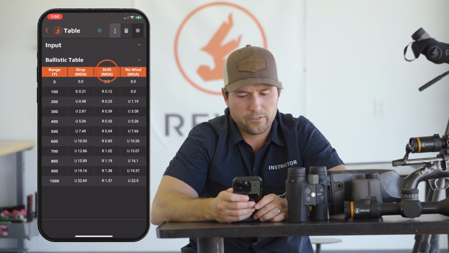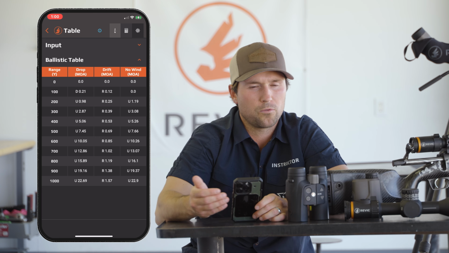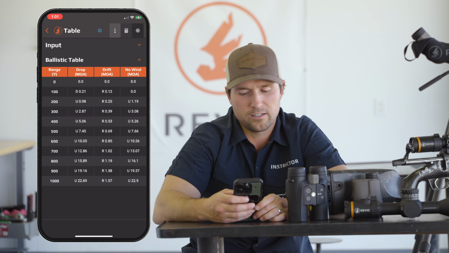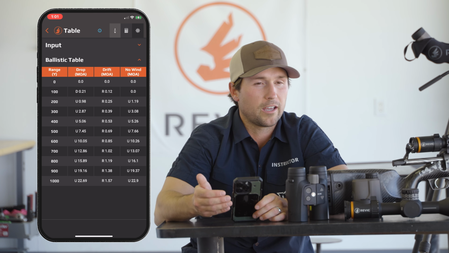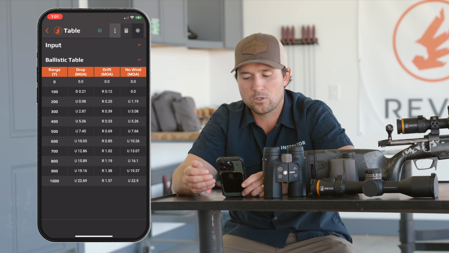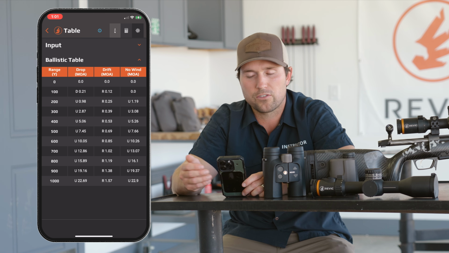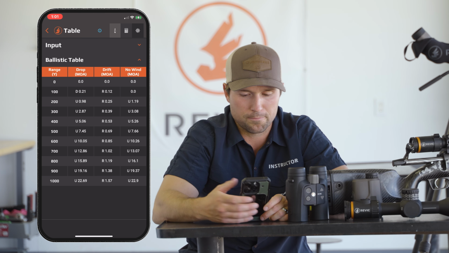And then where it says drift to the right of that, it's going to be your holds, or how much you would have to hold to the right with that 5 mile an hour wind coming from the 90 degrees, but also with your Coriolis and spin drift added in there as well. And then where it says no wind, that is what I'm going to dial on my turret if there is no wind, meaning there's no vertical effect from aerodynamic jump.